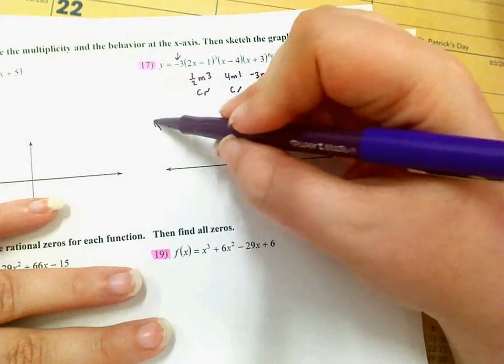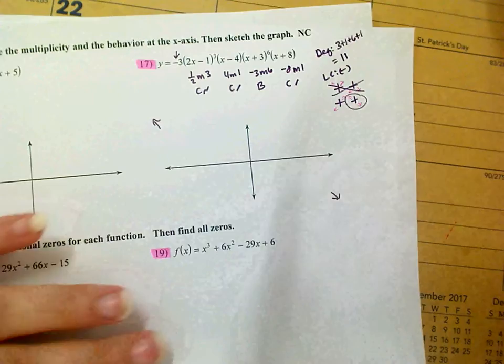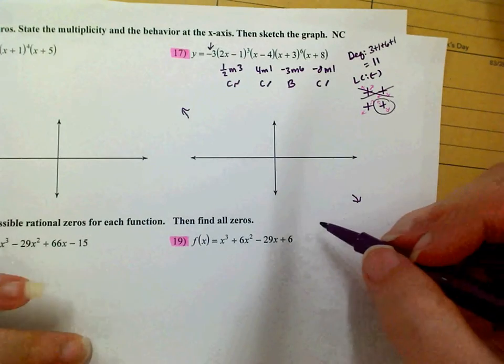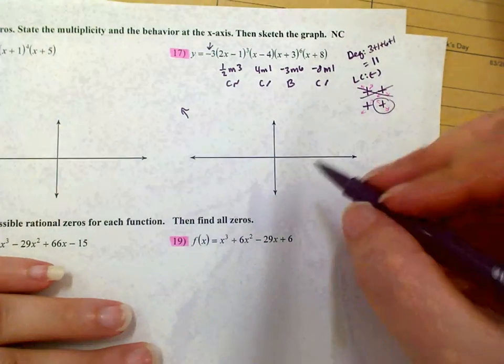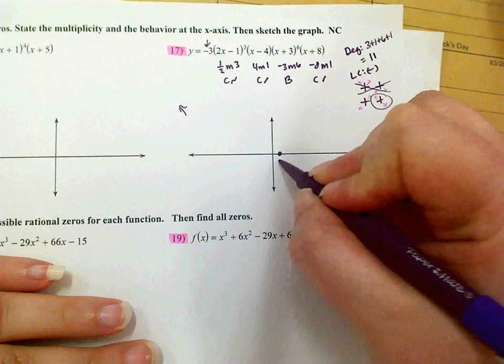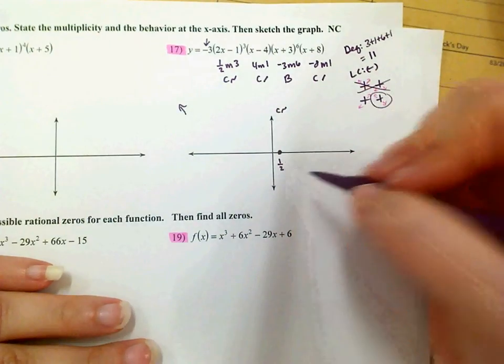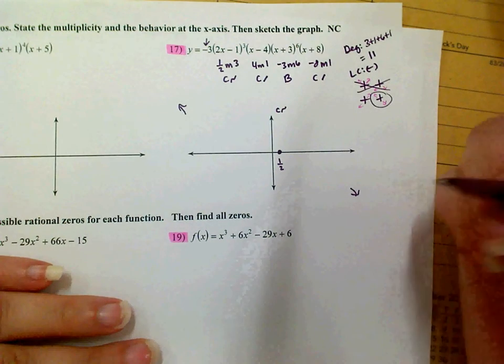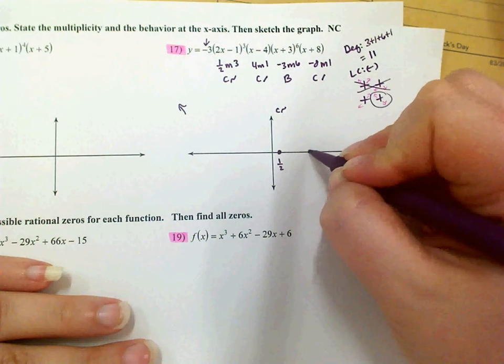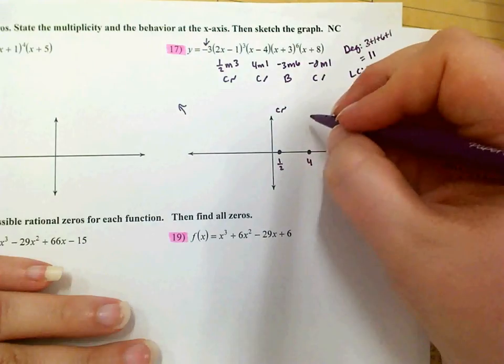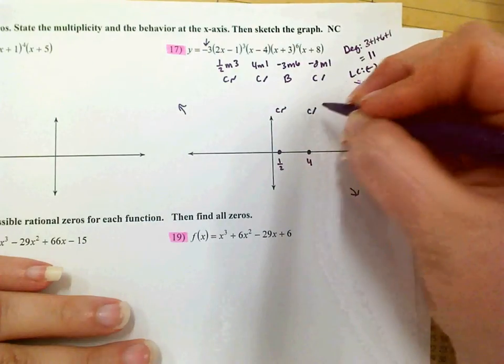Okay, now I just need to label my zeros. 1/2, and it crosses with a wave. I do expect you to label that as 1/2 and all of them as the number that they are. Positive 4, and it crosses straight through.